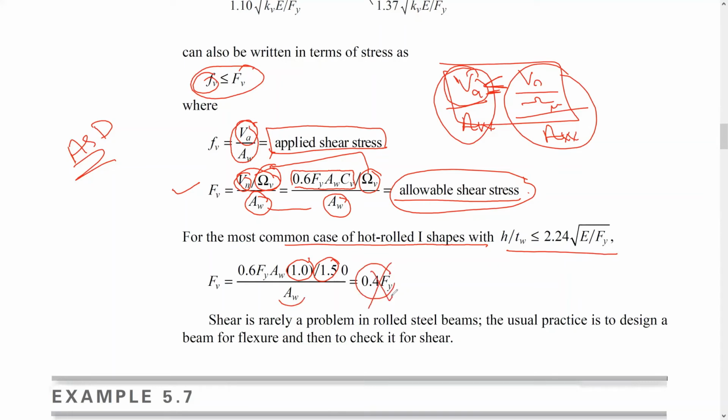Don't worry about this, just use it as it is here, and the cases as we mentioned. The same note was mentioned to you: shear rarely governs for hot-rolled steel beams. So you have to design the beam for flexure, then check it for shear, and later check it for deflection.